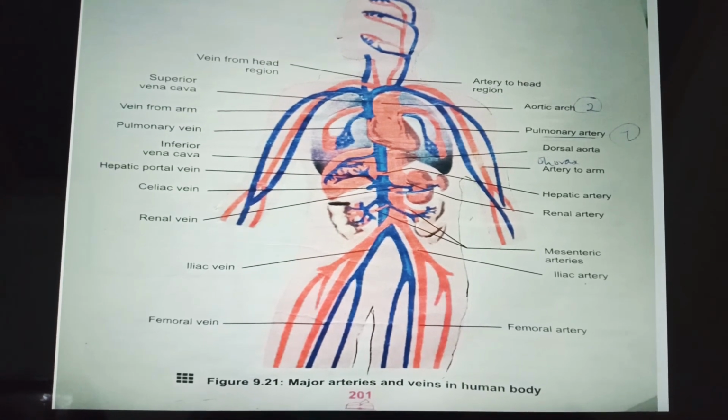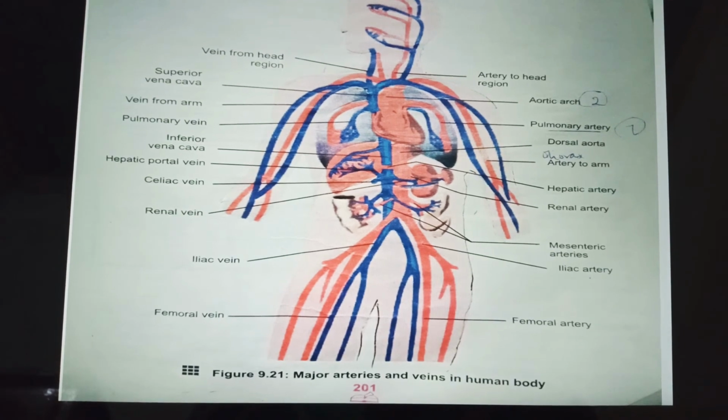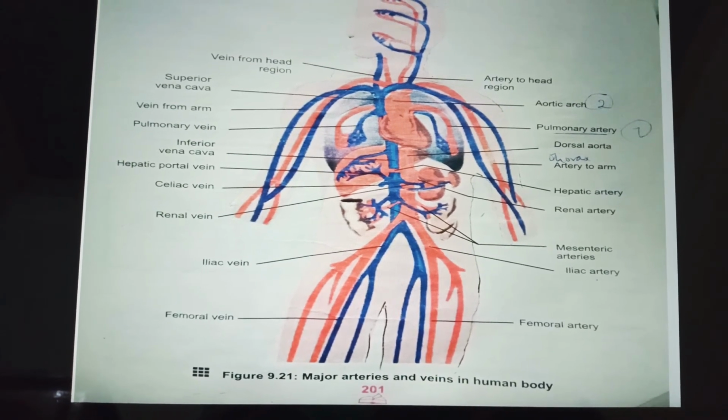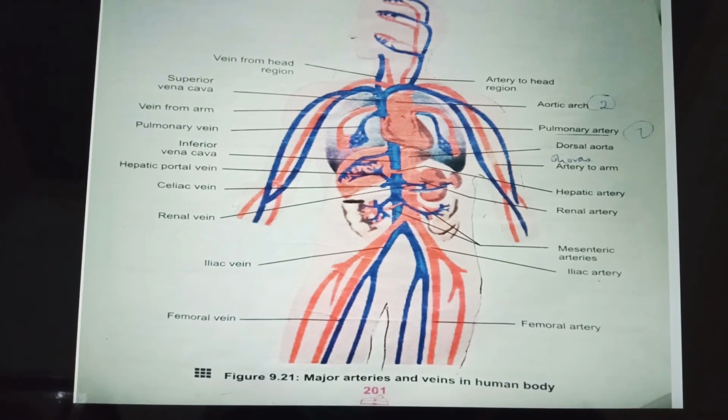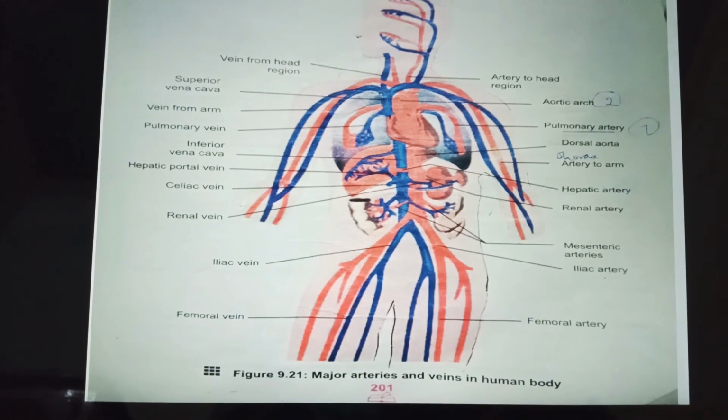Two renal veins carry blood from the kidneys, while two gonadal veins carry blood from the gonads to the inferior vena cava. In the thoracic cavity, the inferior vena cava also receives veins from the thoracic walls and ribs.